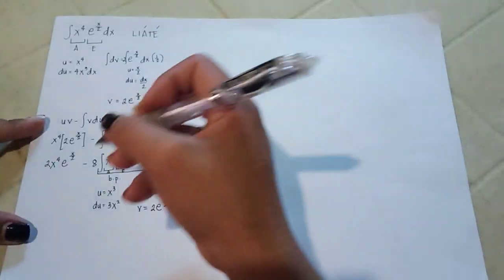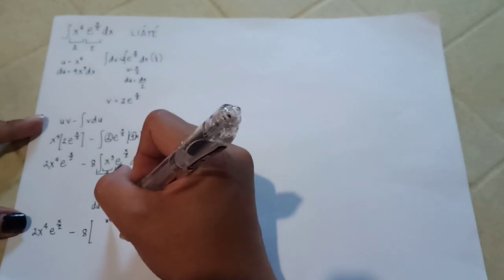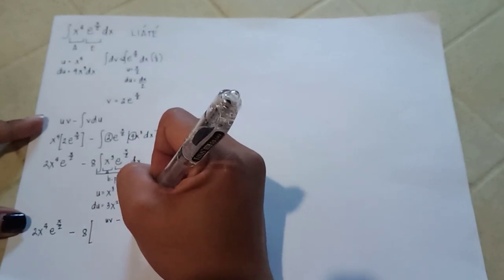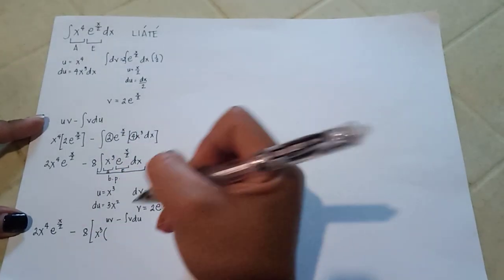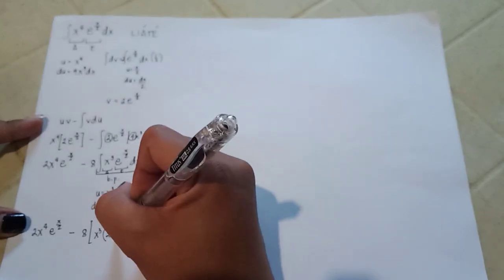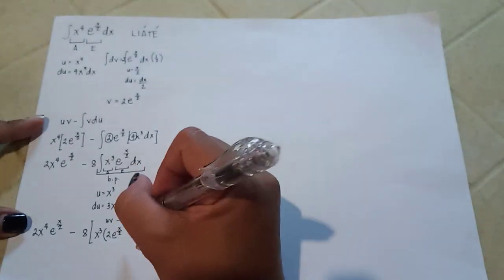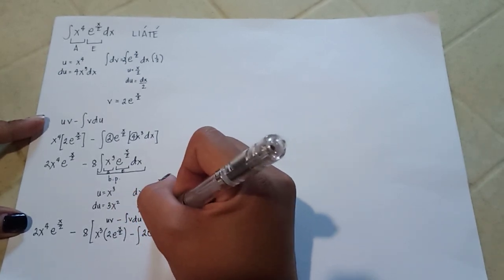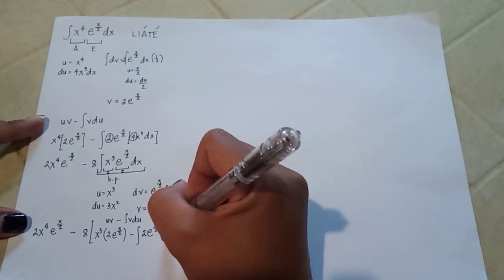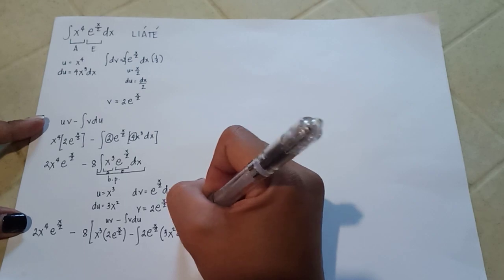So applying the formula again, you will now have 2x raised to 4 e raised to x over 2 minus the 8 constant, then applying uv minus integral of v du, you will have x cubed multiplied by 2 e raised to x over 2 minus the integral of 2 e raised to x over 2 multiplied by 3x squared dx.